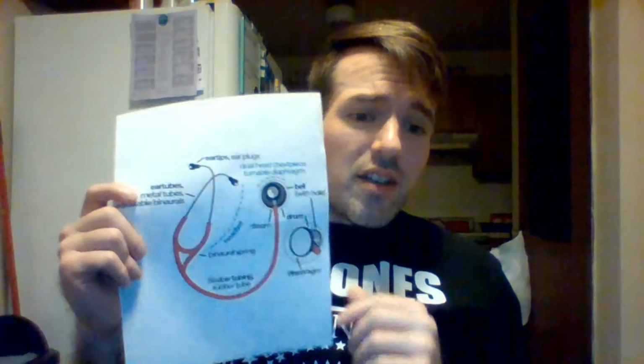But if you just consider the construction of this and how useful it's been since Laennec invented it, I can foresee this being used forever. Practical devices get used forever. If it's made well, it's going to get used until there's something better and even more practical. And I don't know how much more practical you can get than the stethoscope.